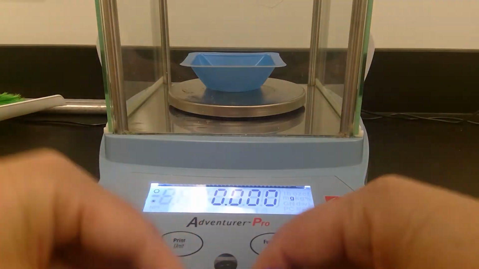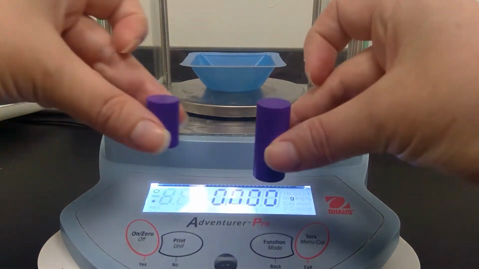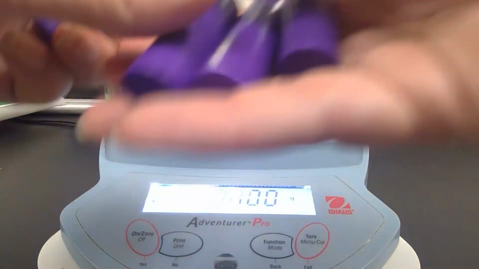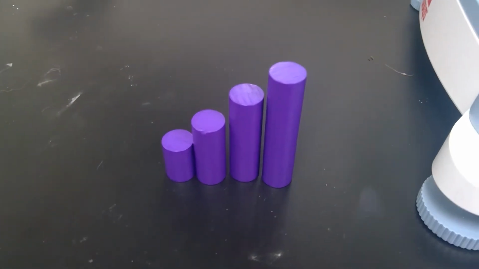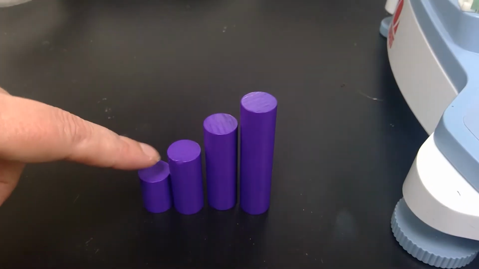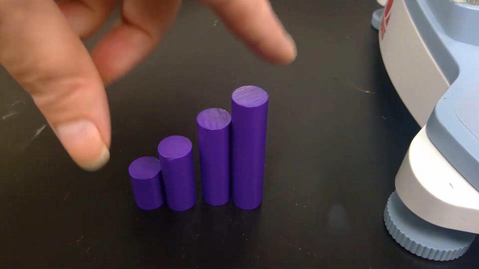They're varying heights, so they'd be different weights. I'll just start with the smallest and work to the largest. So that's what they all look like. And so I'll do the mass of this one, then this one, then this one, then this one.